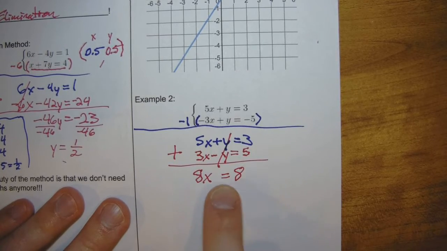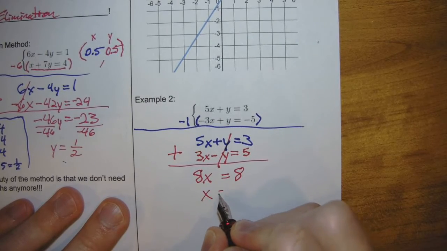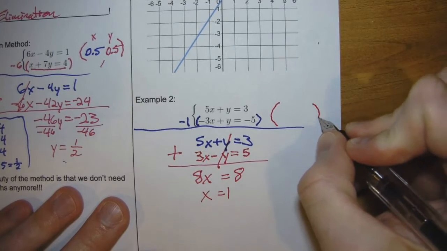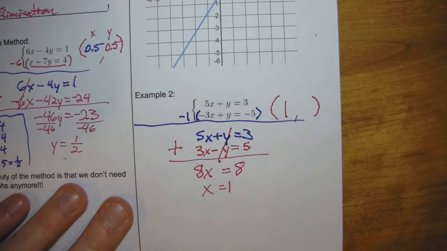Cool. I can solve that. What number times 8 is 8? Well, that's easy. It's just 1. So if I'm looking for my solution, I already have the x portion of the solution. It's 1. Well, now I need to figure out the y.